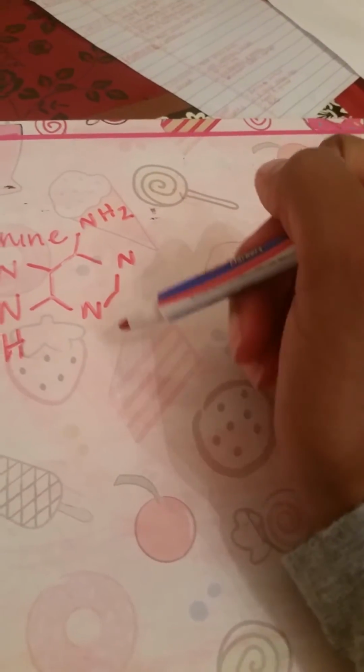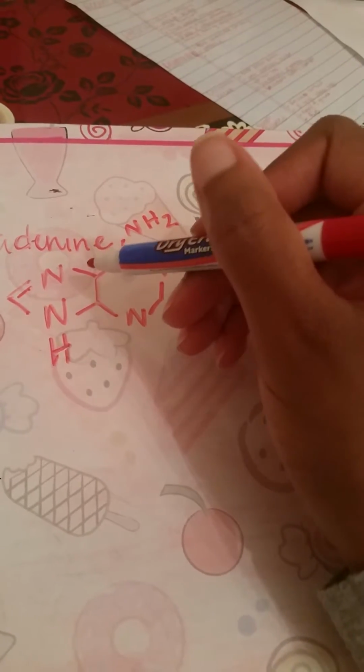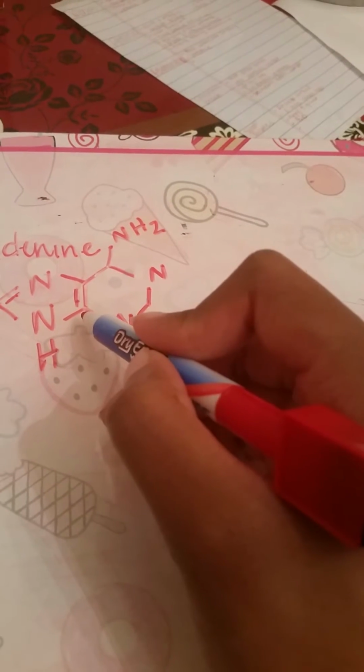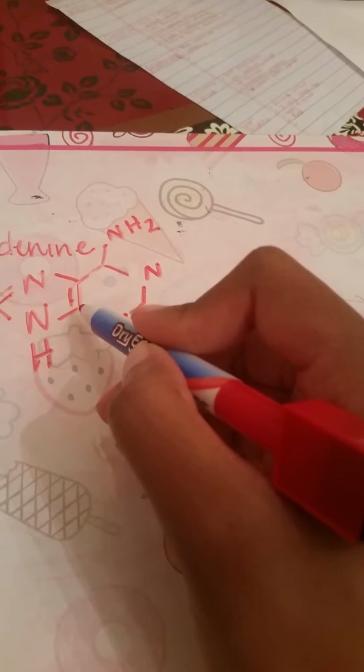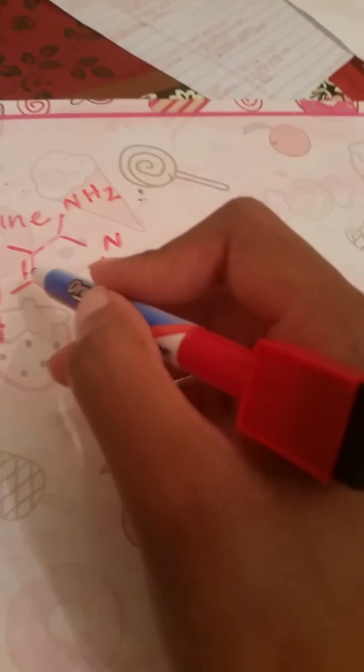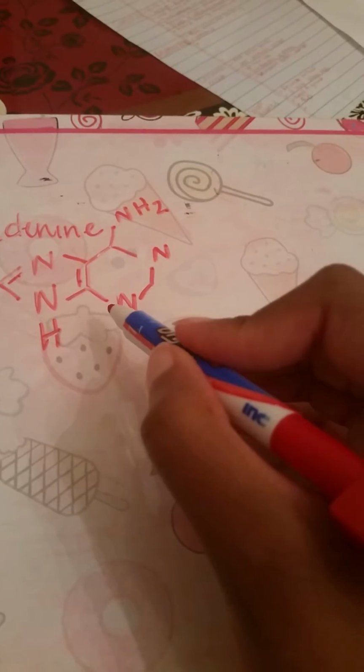Now back to checking to make sure everyone is bonded where they should be. This carbon should have 4 bonds: 1, 2, 3. Let's draw that line, make that 4. And this carbon should have 4 bonds: 1, 2, 3, and 4. That fills that situation. Here, this nitrogen should have 3 bonds: 1, 2. Let's add that line there, and that gives it its 3rd bond.